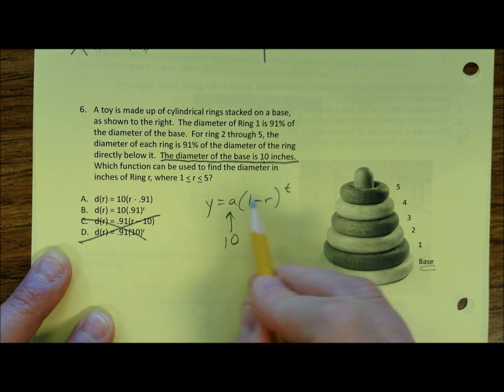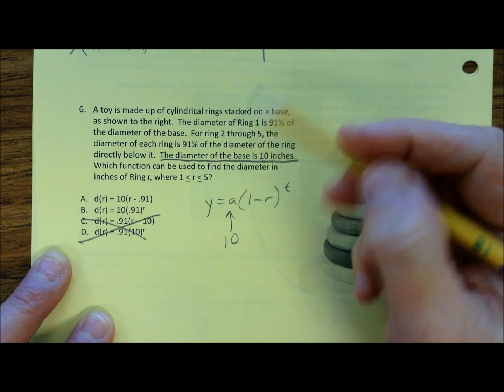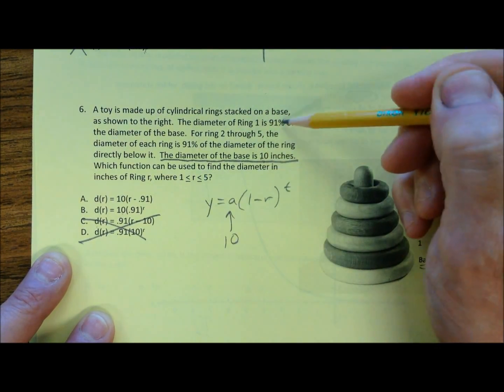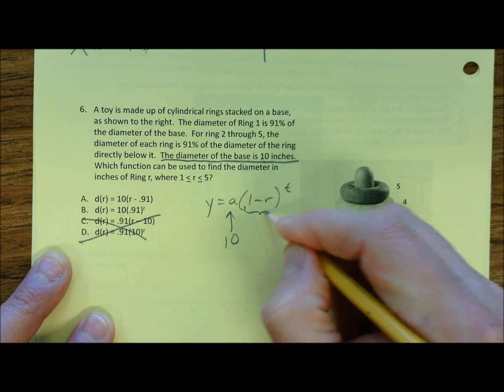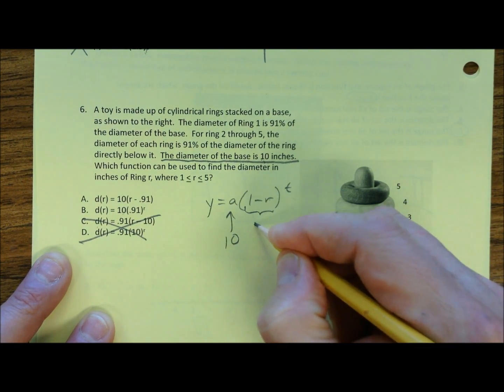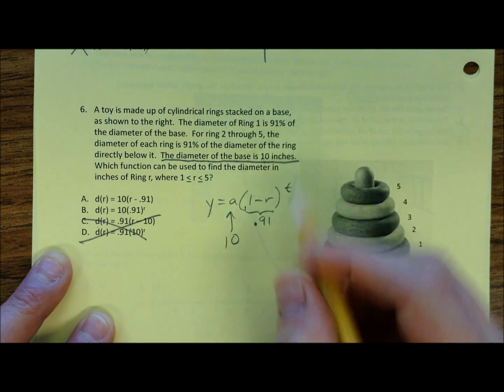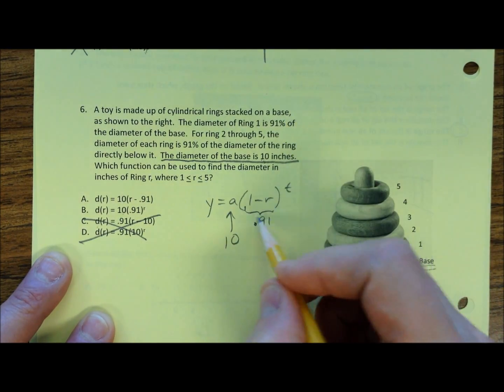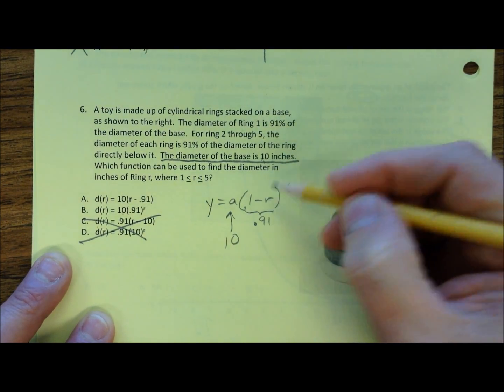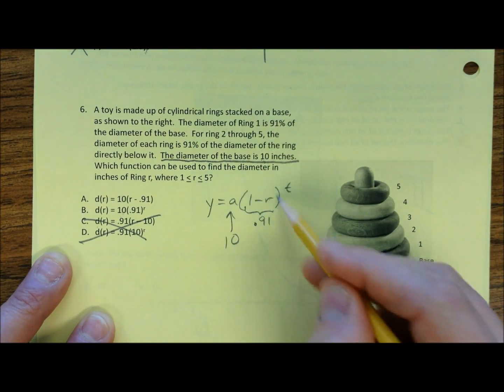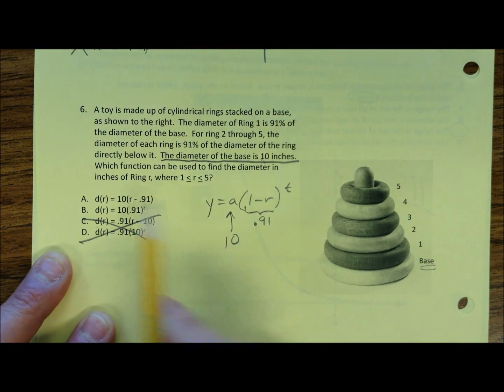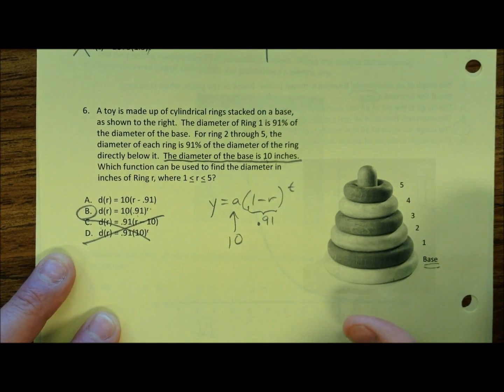Now, remember that we don't know the percent of decrease. We know that this, after we subtract it, is going to be 0.91. That's what 91% is. So actually, it's a 9% decrease, but they don't tell us that. They give us the actual multiplier. So if I look over here, the only one that has the right multiplier with the proper exponent is answer B. Let's go with that one.